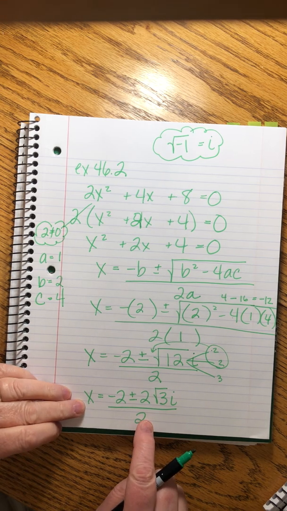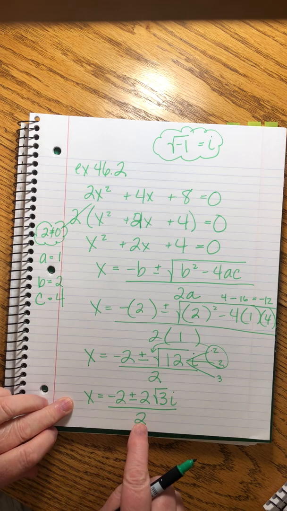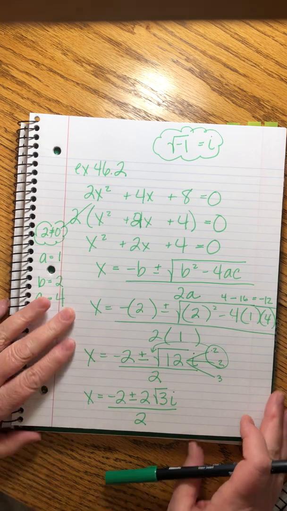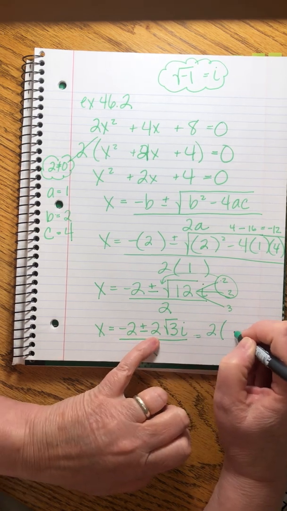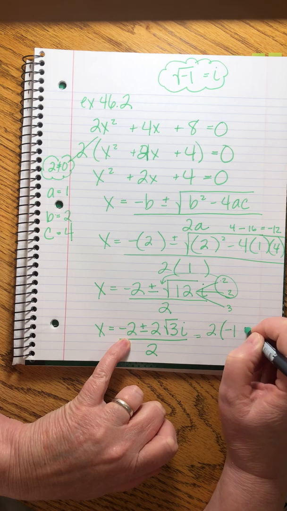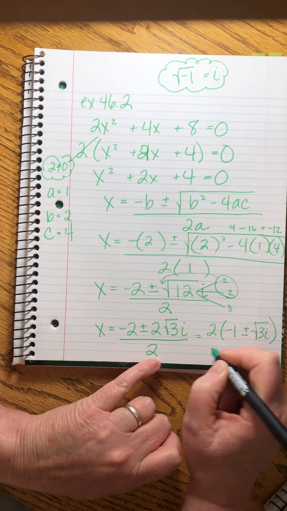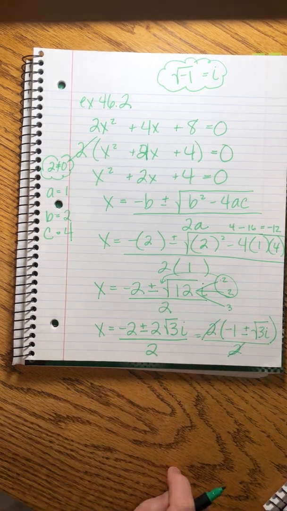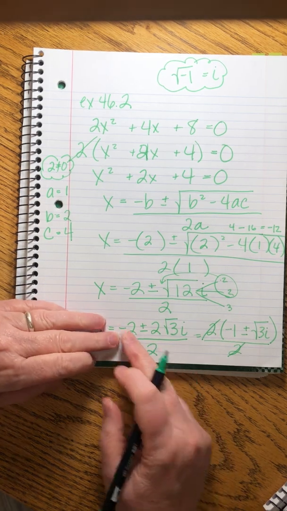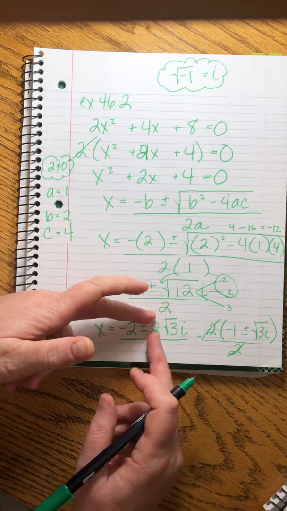Now, what I'm actually doing is factoring out the 2 and then canceling it against the 2 here. The best way to show that is I'll factor the 2 out of the top. That'll leave me a minus 1 plus or minus square root of 3 i over 2. Now I can cancel there. Does that make sense? Some students just want to cancel right here. If we're careful, we can, but the best way to do it is to factor first.